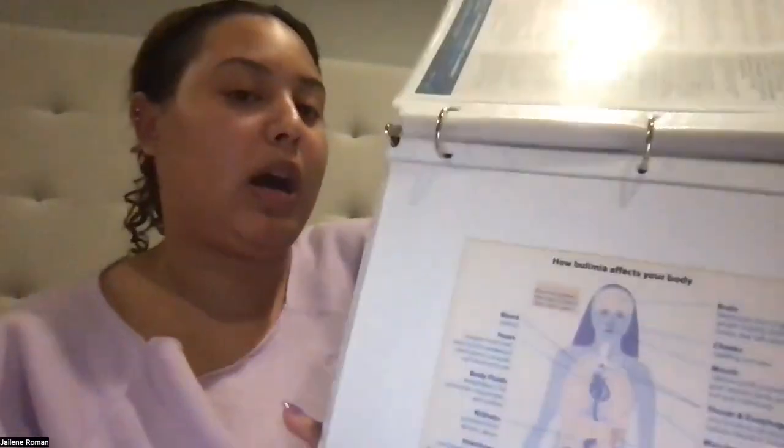Then we go into eating disorders. So I went into a website called Eating Recovery Center. They had really great little forms for different eating disorders. So I grabbed anorexia, which includes symptoms, warning signs, health risks, treatments, when to seek help. Same thing for bulimia. And it talks about how bulimia affects your body. Then I talked about binge eating, same thing: what it is, treatments, symptoms, health risks.